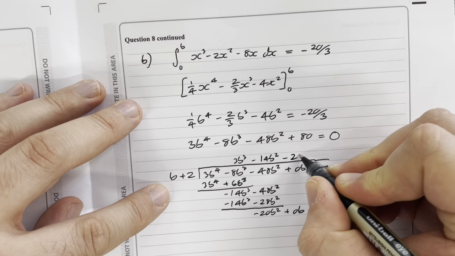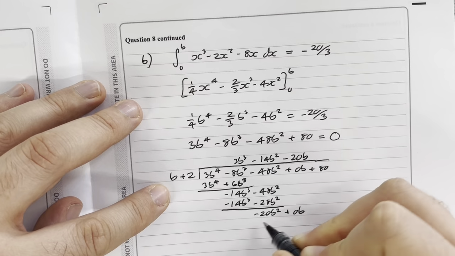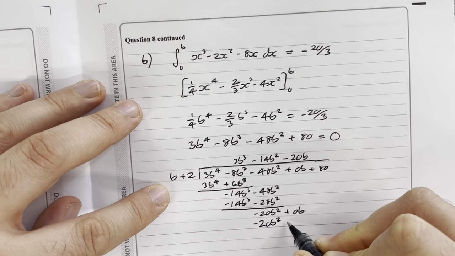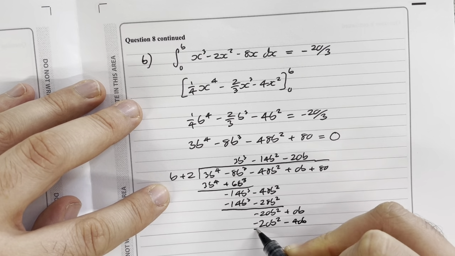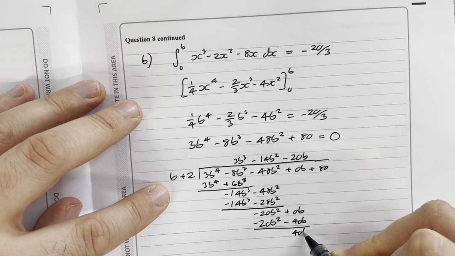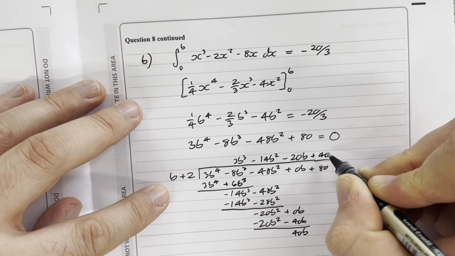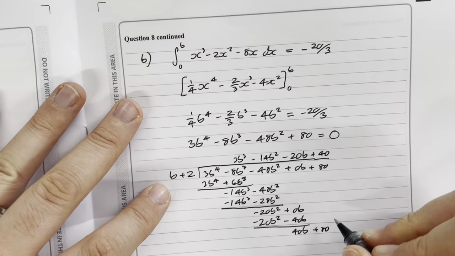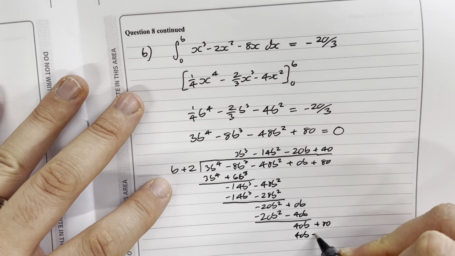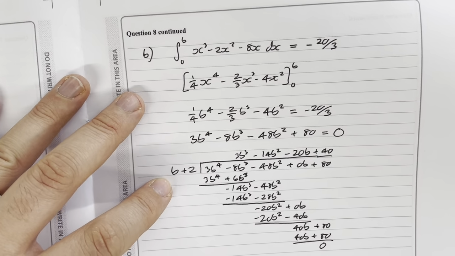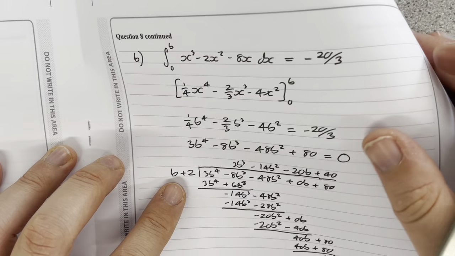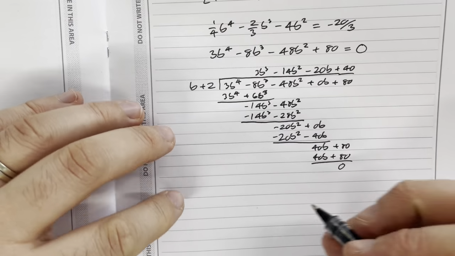So it's going to be minus 20b. So minus 20b squared minus 40b. That's going to give me a 40b. So plus 40 plus 80. 40b plus 80, 0. Okay, so that factorizes into that cubic, and then I could factorize it out again.